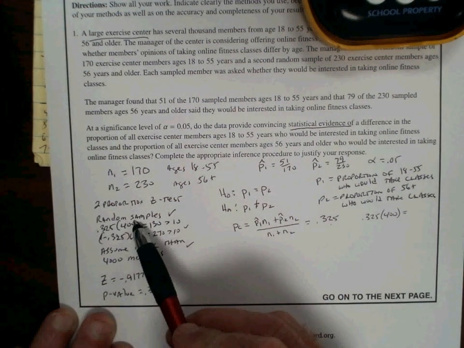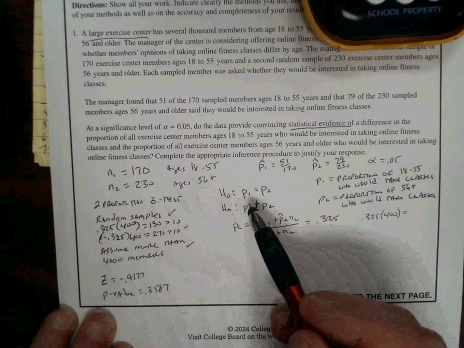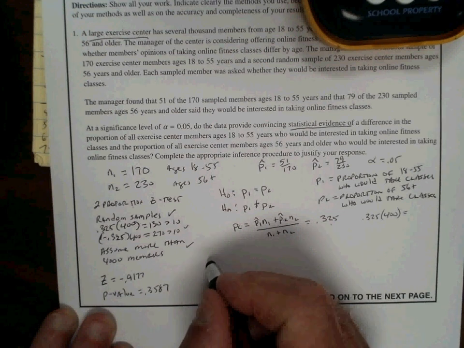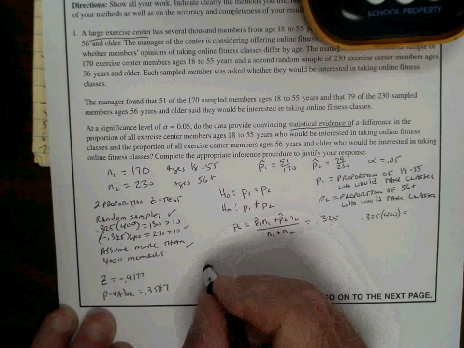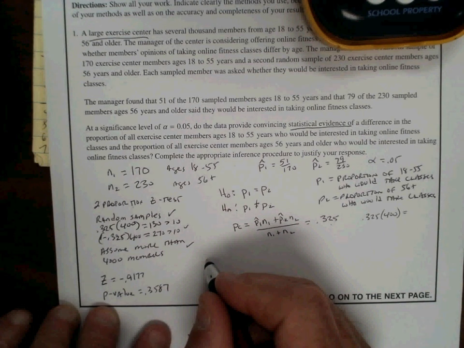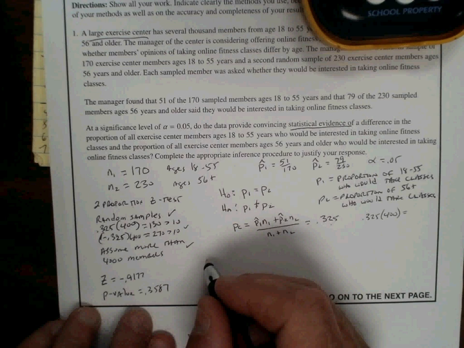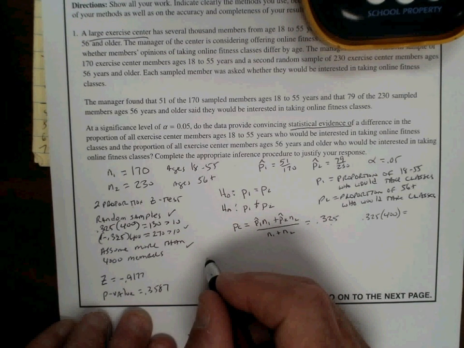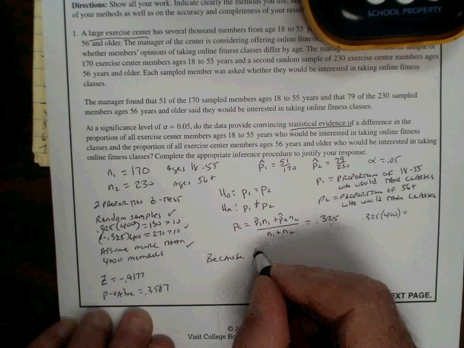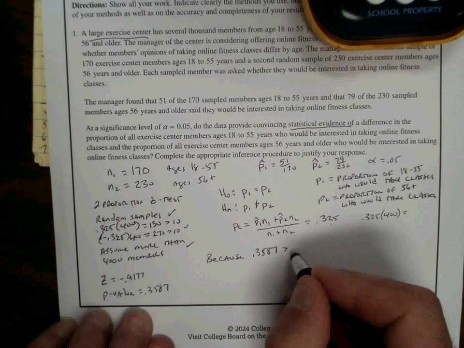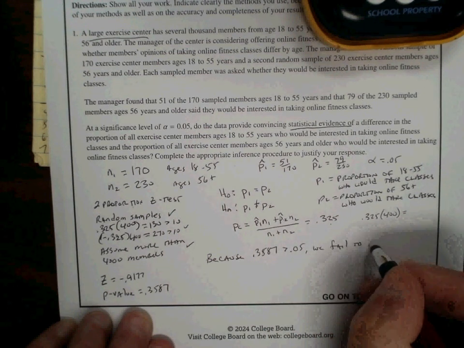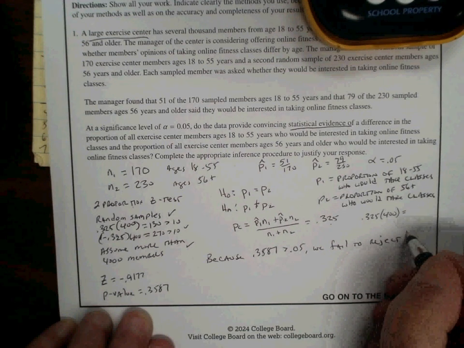So we have calculations. We've done name the test, check the conditions, made our hypotheses, performed our calculations, and now for our conclusion in context. Sorry, drawing a blank here, done this too many times. Because our p-value, 0.3587, is greater than 0.05, we fail to reject the null hypothesis.